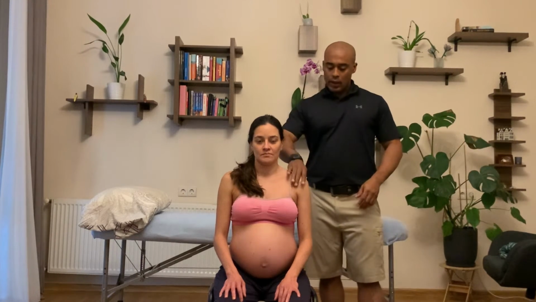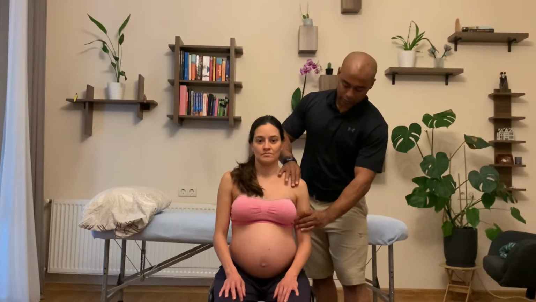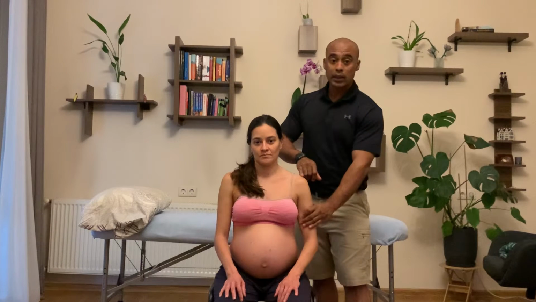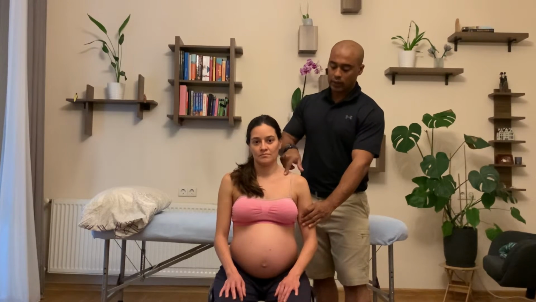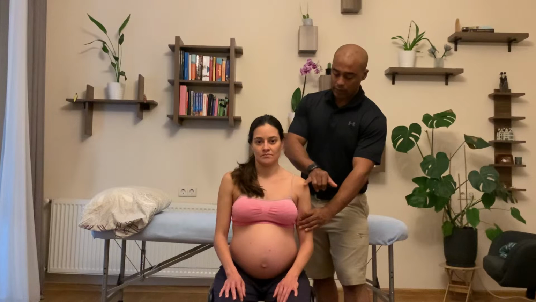Okay, sulcus sign test. So depressing the humerus. Often, if there's ACJ dysfunction, you'll see that the clavicle then becomes more prominent, or if there's glenohumeral dysfunction, you'll see a sulcus sign develop as the glenohumeral head depresses out of the socket.